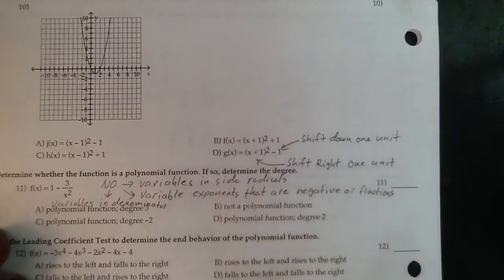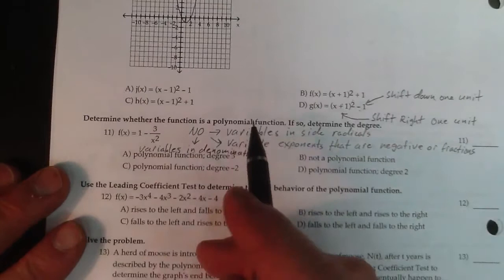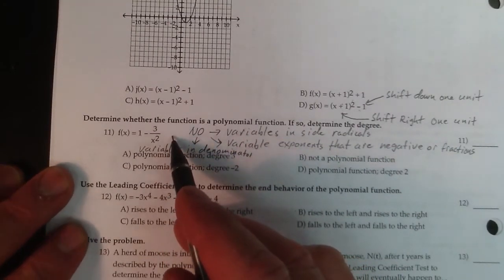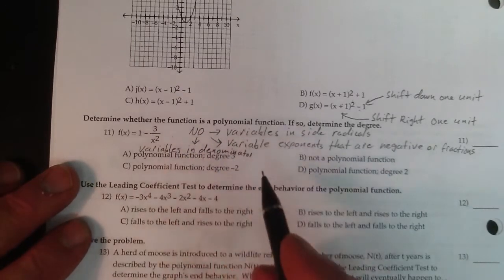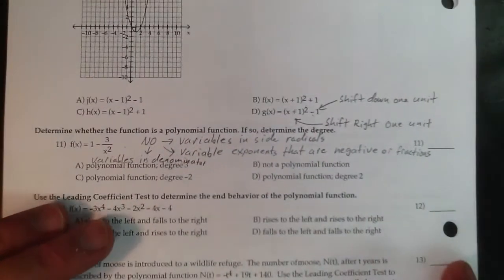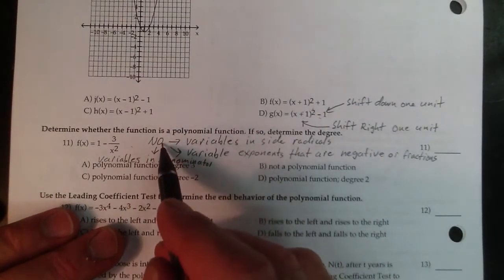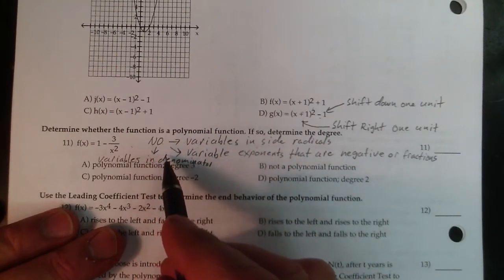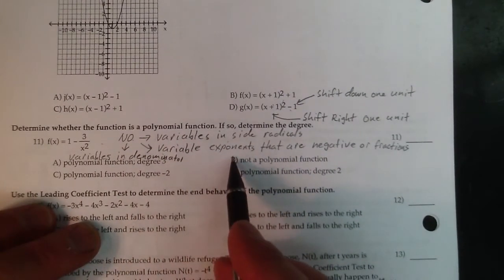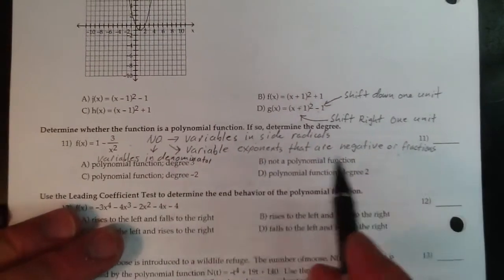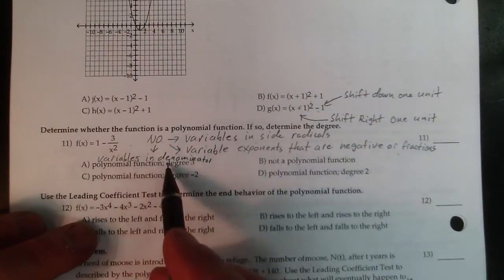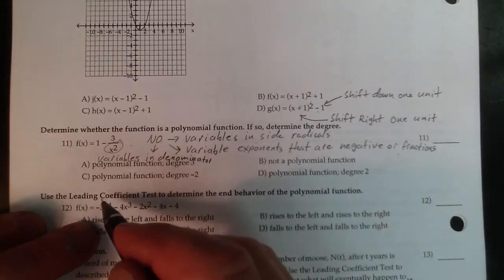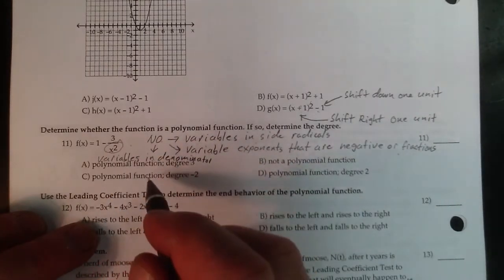Okay. Next question gives me this function and says, is it a polynomial function? Well, it may be a function, but maybe not a polynomial function. We have lots of no-nos for a polynomial function. One thing in a polynomial function is no variables are inside radicals. Also, in a polynomial, no variables have exponents that are negatives or fractions. In a polynomial function, there are no variables in the denominator. This flunks. That has a variable in the denominator. So this is not a polynomial function.